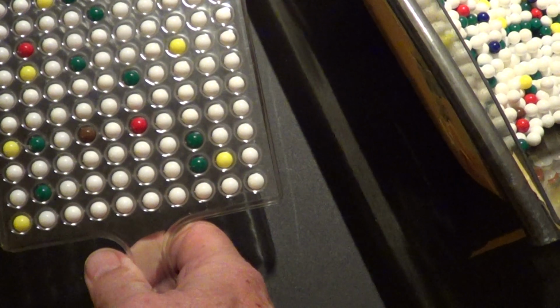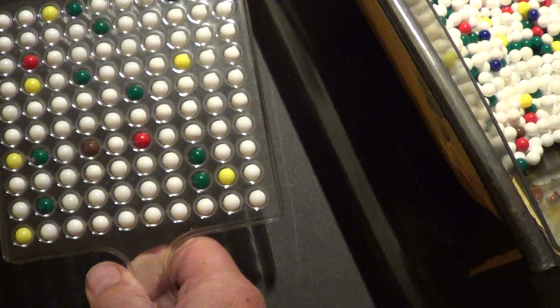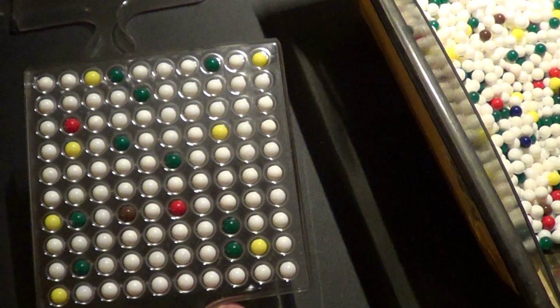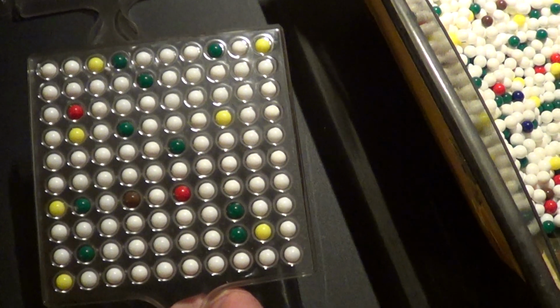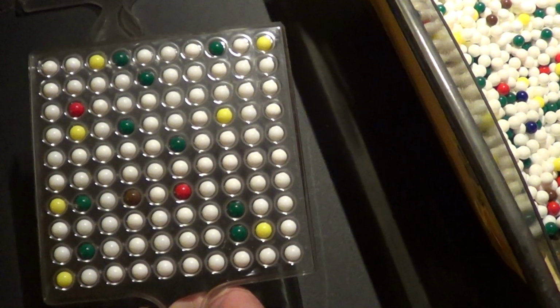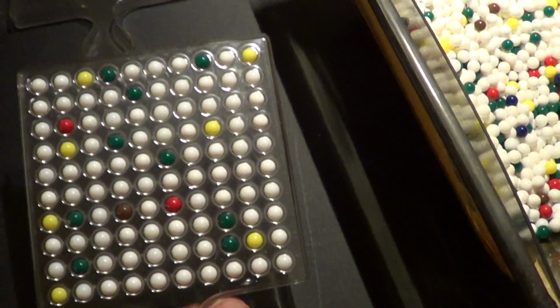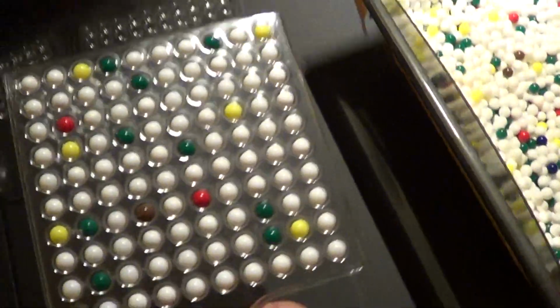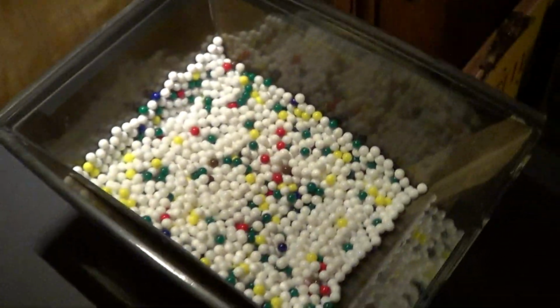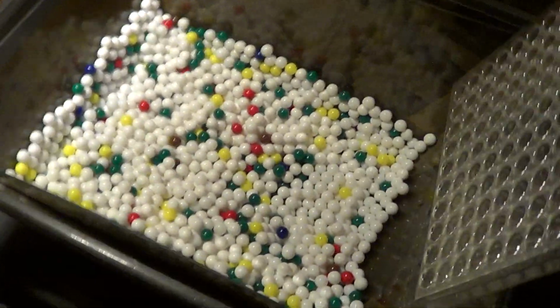I have 17 or 18. You may want to count that yourself again. But I would say 17. No, I mean 83 white is what I would count there. Dump that back in. That's the first one. Second one.